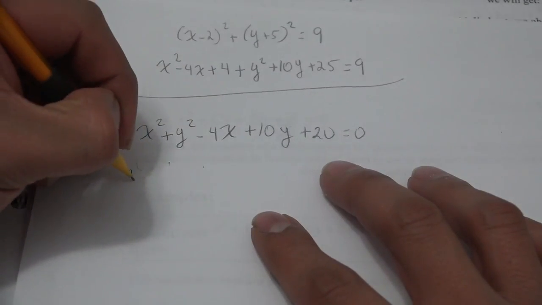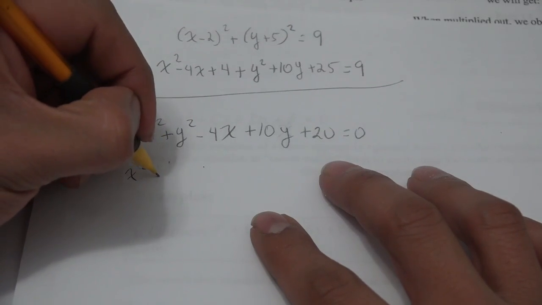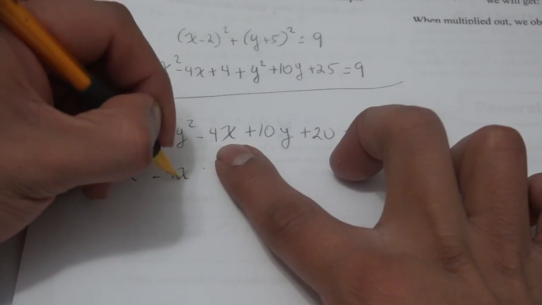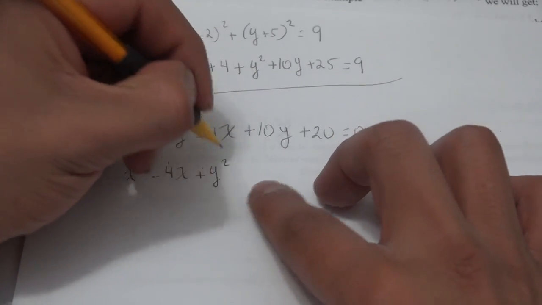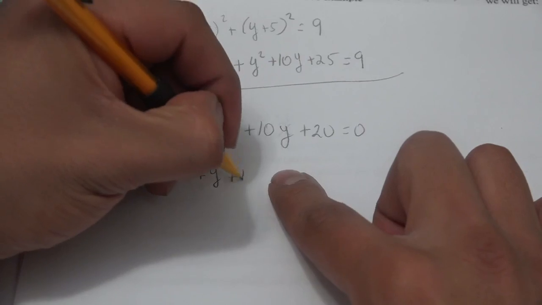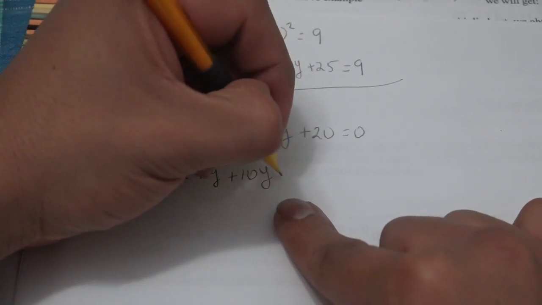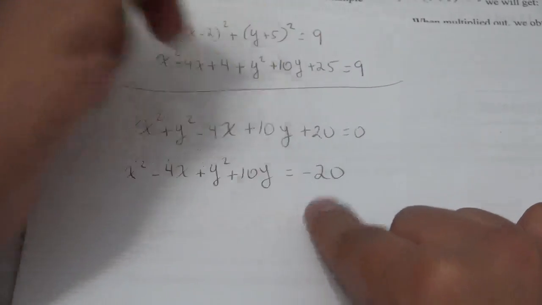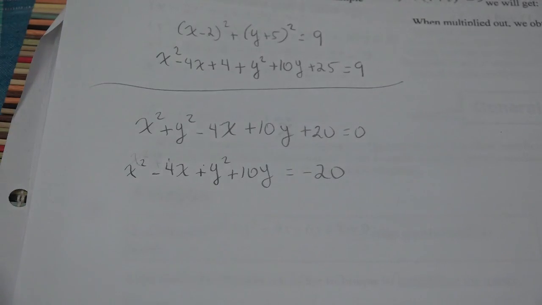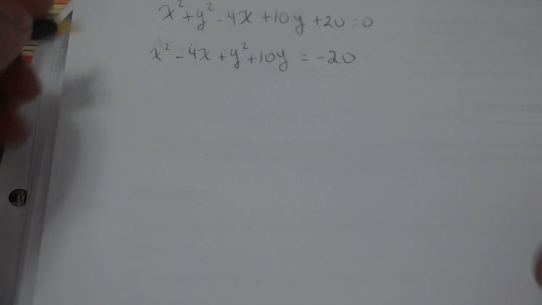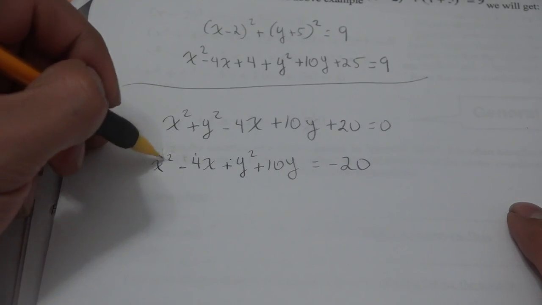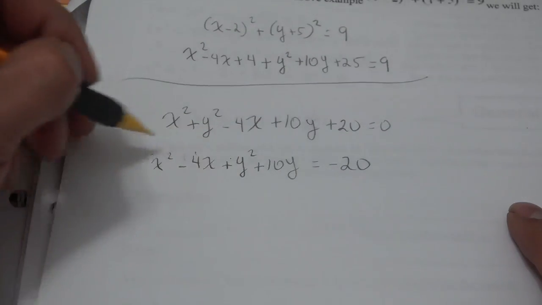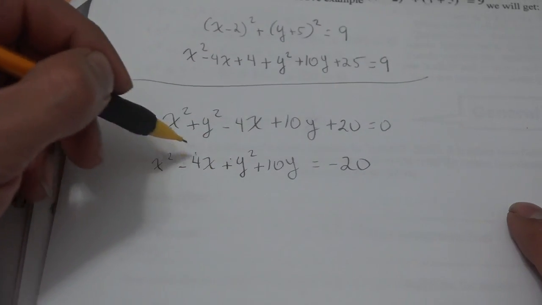So I have x squared minus 4x, plus y squared plus 10y, and now I move the loose number to the other side, so that's negative 20. Now it says divide by whatever is on the leading square terms. It's a 1, so I don't have to do much.